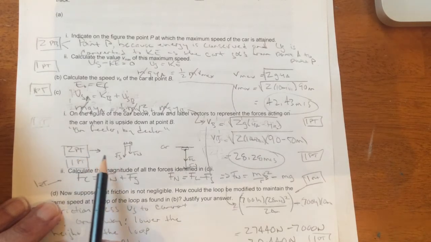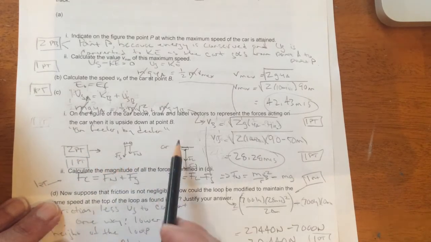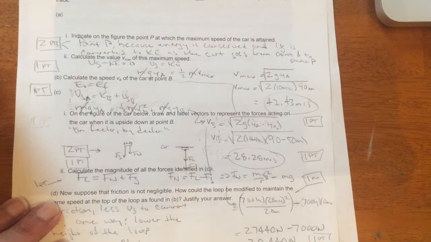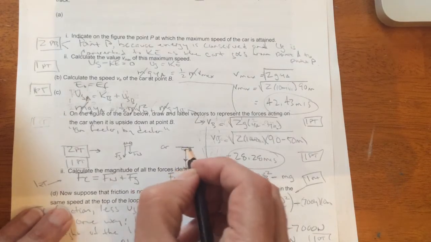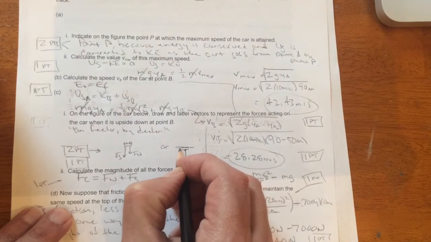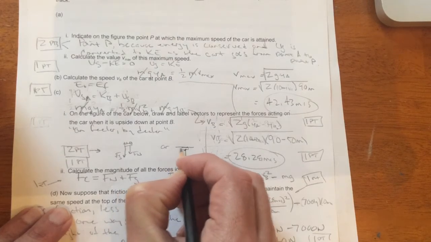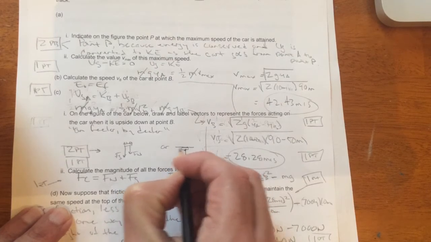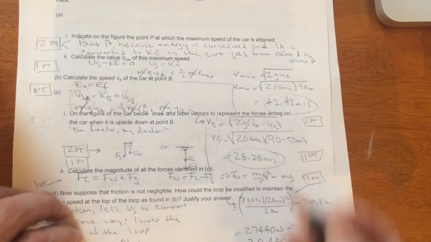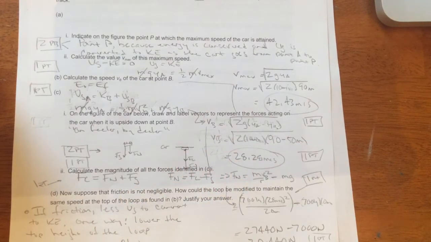2 points. 2 points to identify the force of gravity and the force normal acting down in both cases. 1 point for no extraneous forces. So they're going to take a point from you if you draw, I'm not going to actually draw it, if you draw a velocity vector as a force vector. Again, ask yourself, what are the forces on the feeler by the dealer?